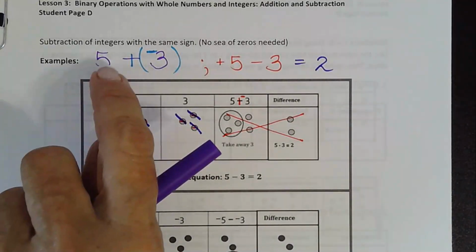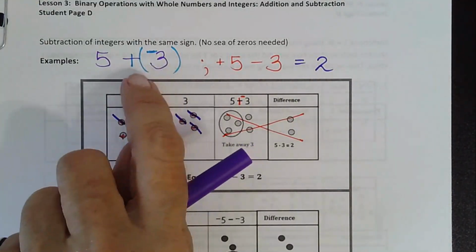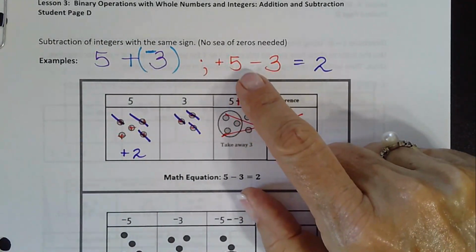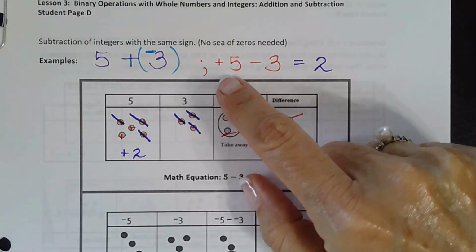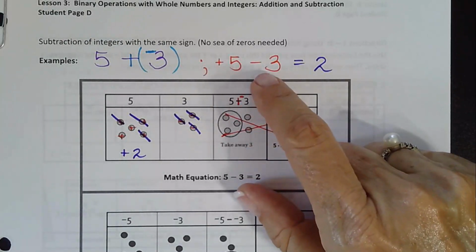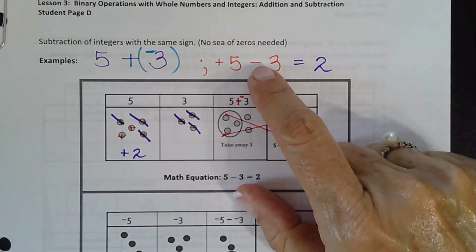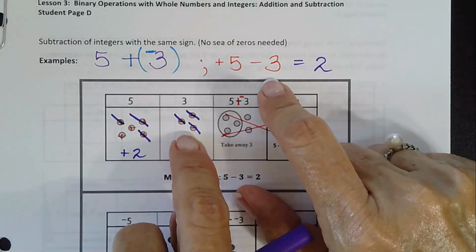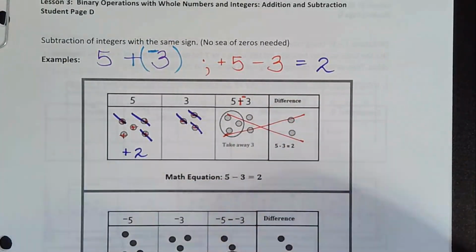And if you learned it add the opposite and you want to do that, fine. If you want to save yourself a step and look at it like this means 5 positive chips and 3 negative chips, because you look at the sign in front of it. So 5 positive chips, 3 negative chips, leaves me with 2 positive chips.